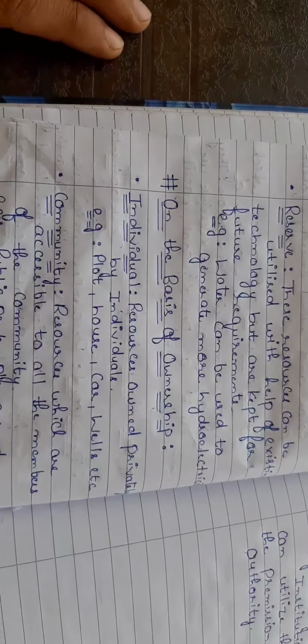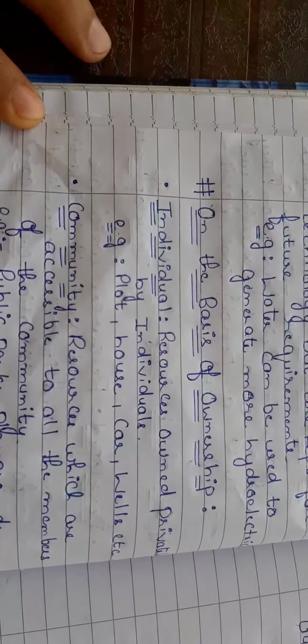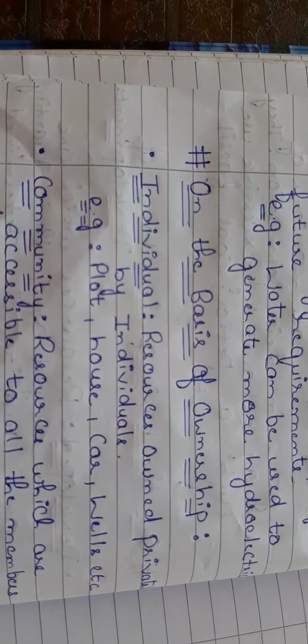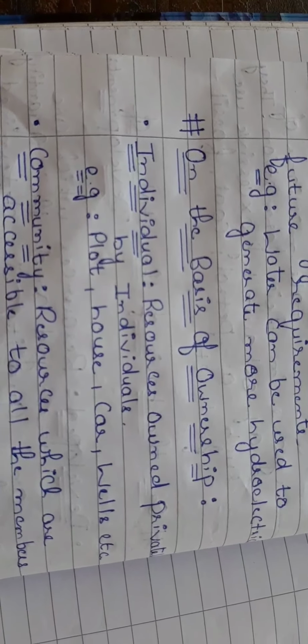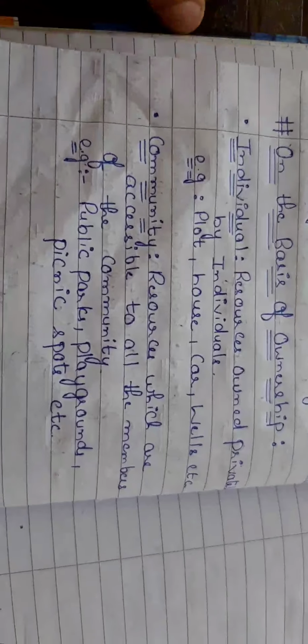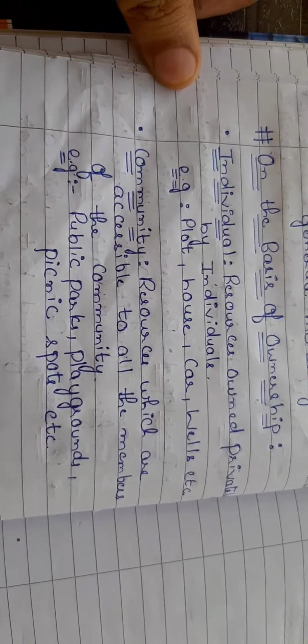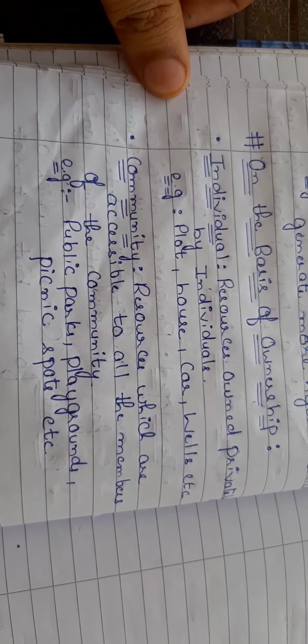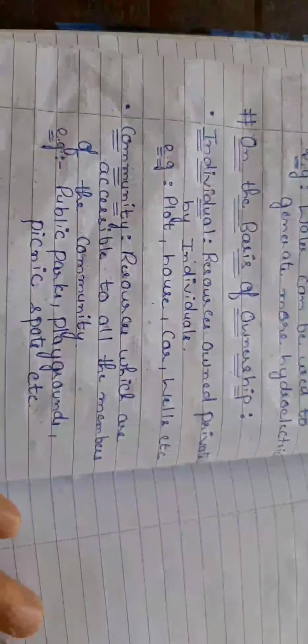Next is on the basis of ownership. First is individual resources, owned privately or by individuals. Example, plot, house, car, well, etc. Next is community, resources which are accessible to all the members of the community. Example, public parks, playgrounds, picnic spots, etc.